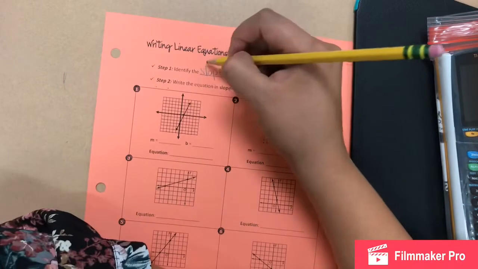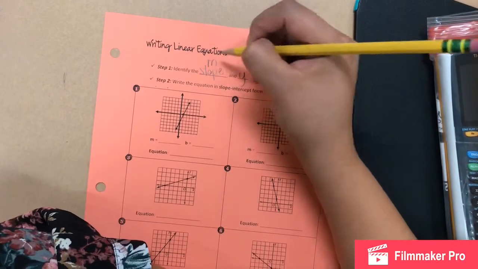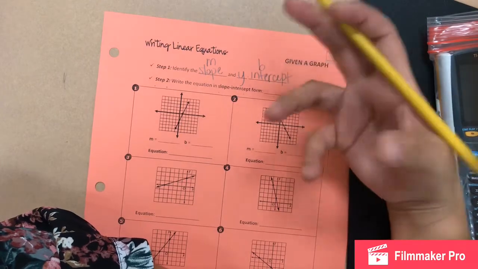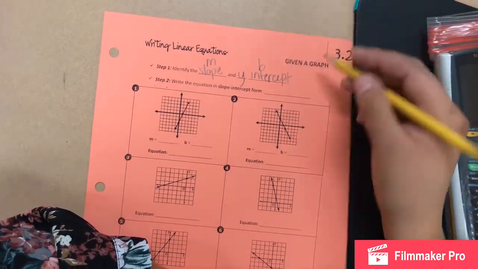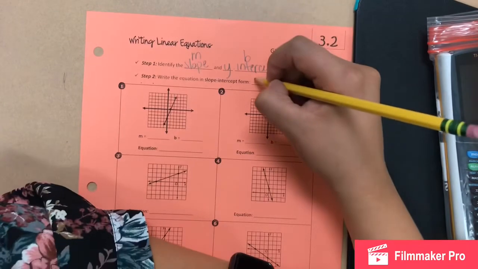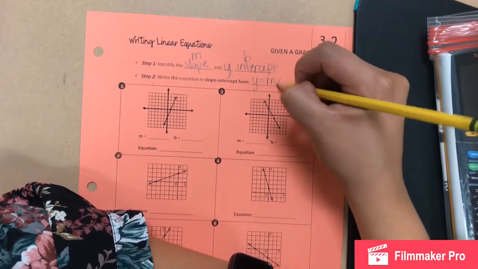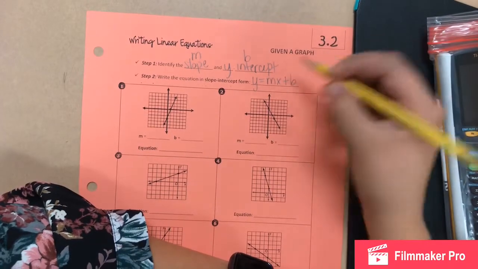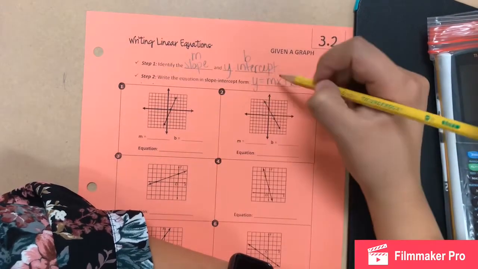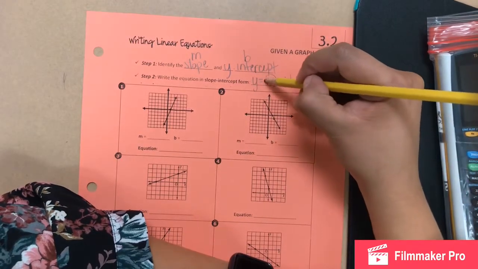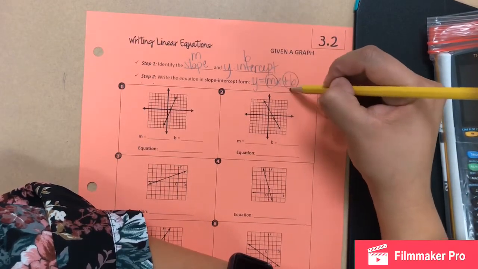Okay, so slope, remember we learned the variable for that would be m. And y-intercept, which is new today, they represent with b, okay? Slope-intercept form, you should have learned from last year, is y equals mx plus b. And all we're going to be doing for every single equation or question is setting it up like this, where we're going to find the slope and we're going to find the y-intercept, okay?